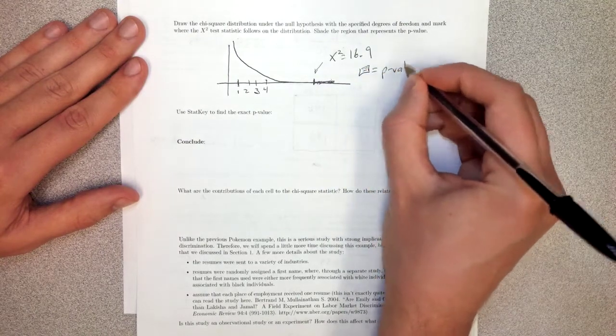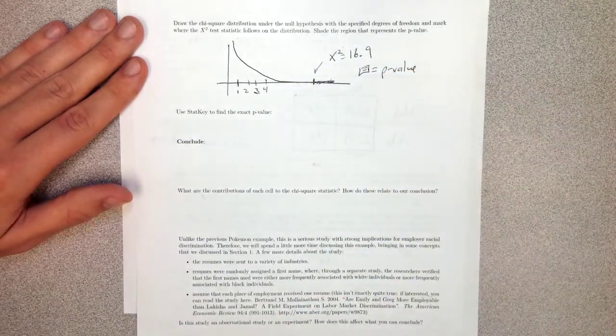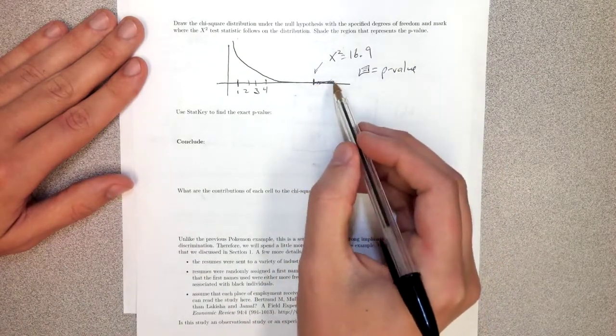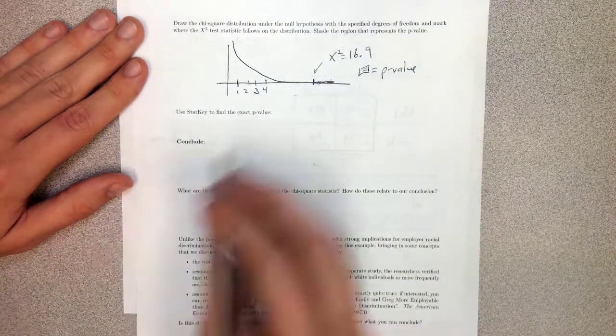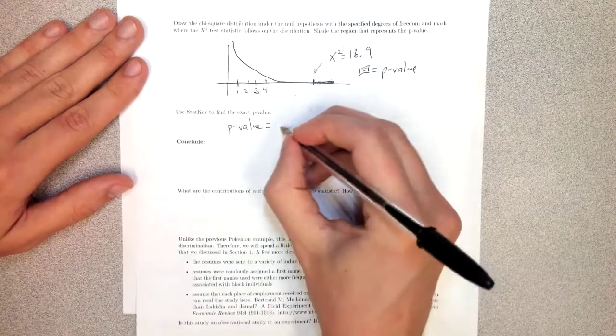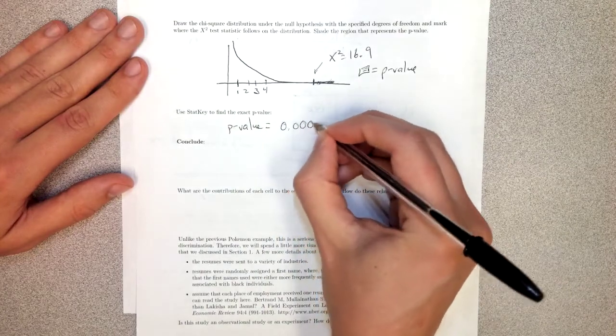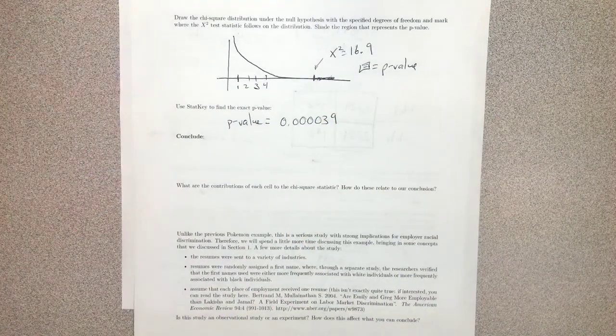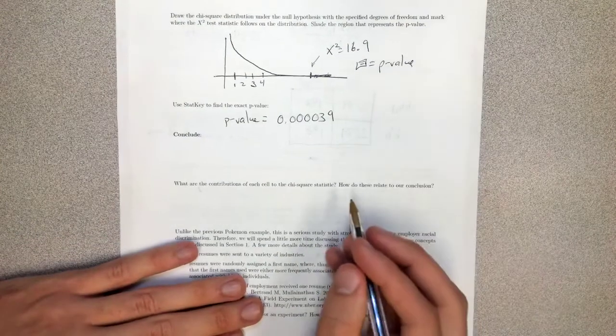The area that's shaded is our p-value. As you can see, it's barely any area, so when you plug this into StatKey, you would expect a really small p-value, which is what you get. The p-value for this problem is 0.00039.